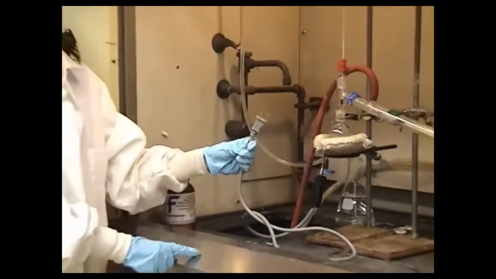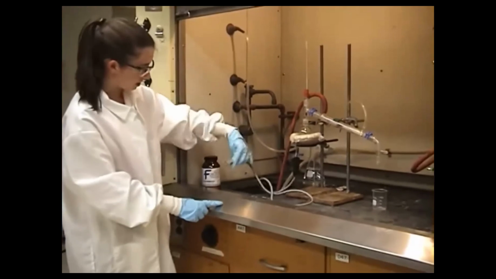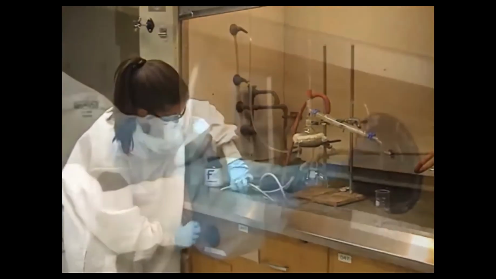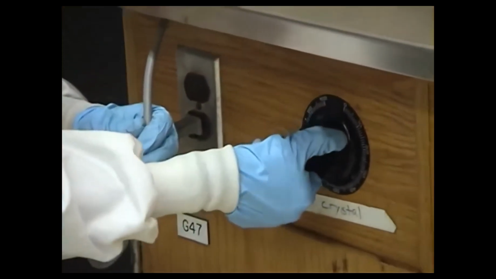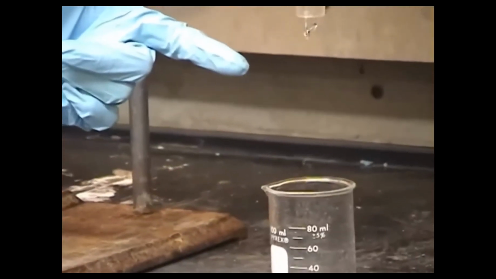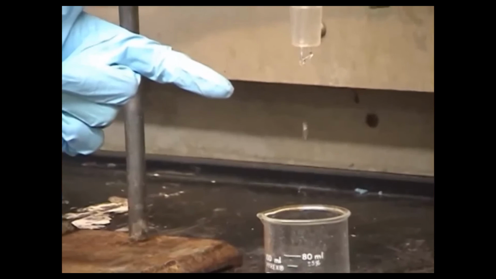The cord of the heating mantle is tucked under the ledge of the hood and then plugged into the outlet under the ledge, where it can be controlled by the variac dial. The distillate should drop at a rate of 1 drop per second.